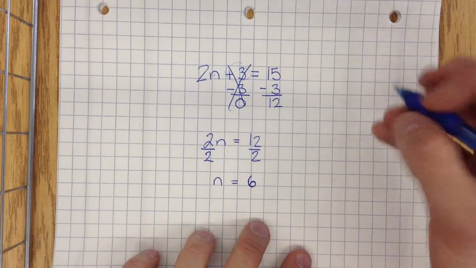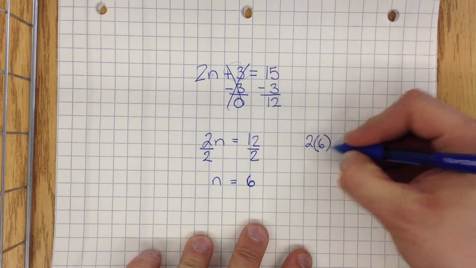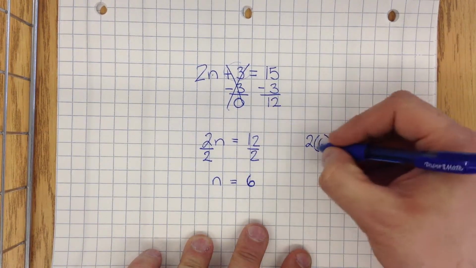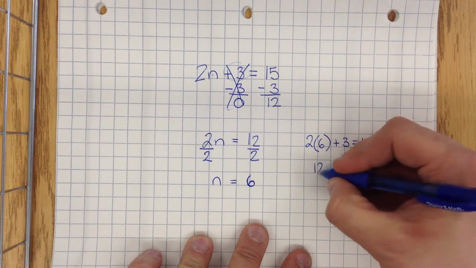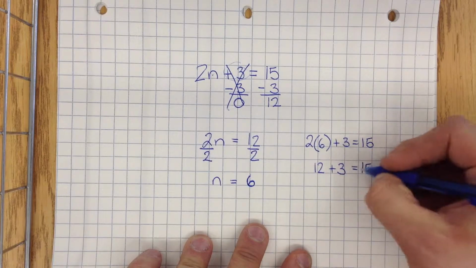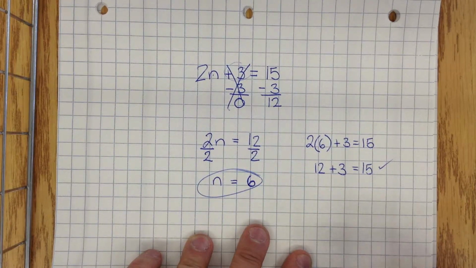One more time I want to check, so over here I'll check. I'm going to say 2 multiplied by 6 plus 3 equals 15. Let's check and see if that's true. 2 times 6 is 12, plus 3 equals 15. 12 plus 3 does equal 15, so I know that I found the appropriate missing integer.